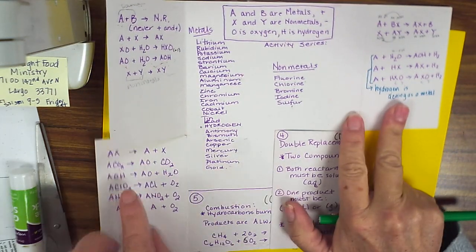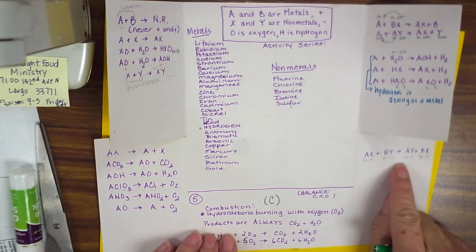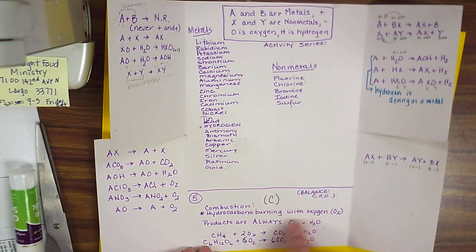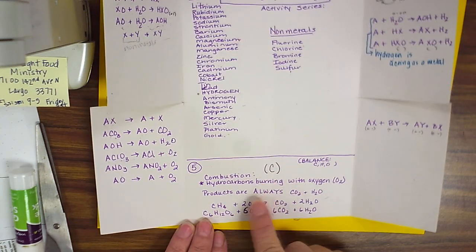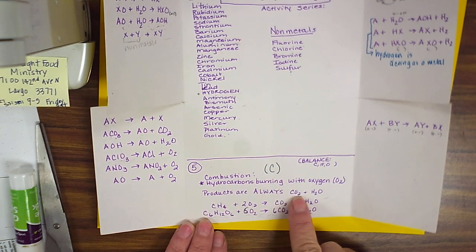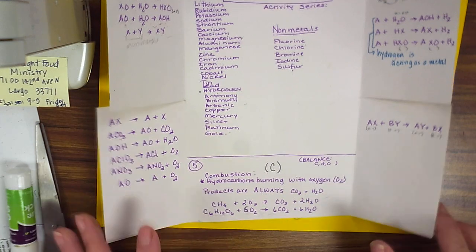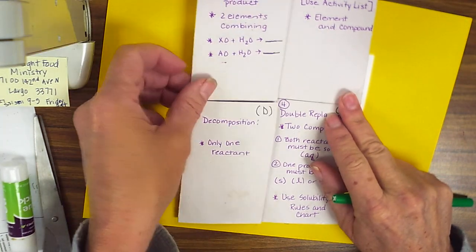See, and here's how to predict the products of decomposition. Here's how to predict the products of a double replacement. And here's the combustion, how to predict it, and it's symbolized by C. How to identify it, and then how to predict the products. The products of a combustion are always CO2 and H2O. Once you predict the products, you have to create the compounds, and then you have to balance the equation.